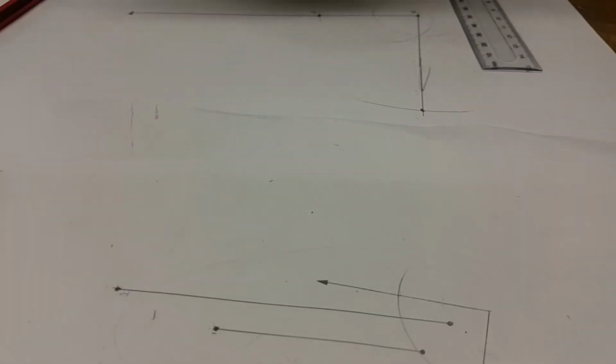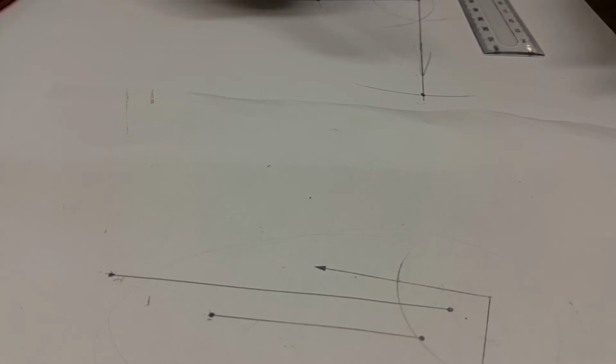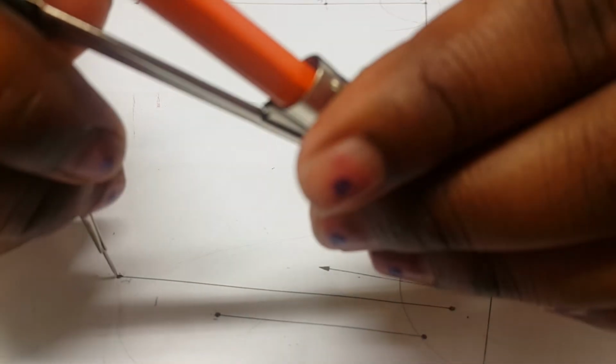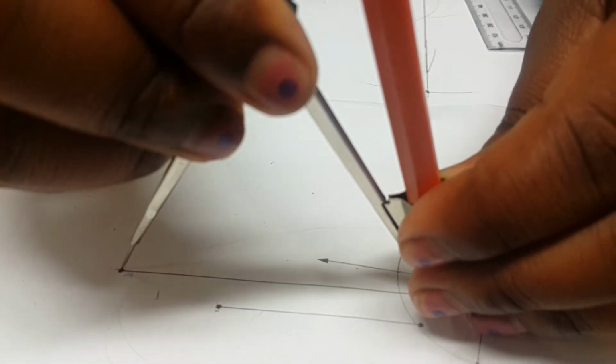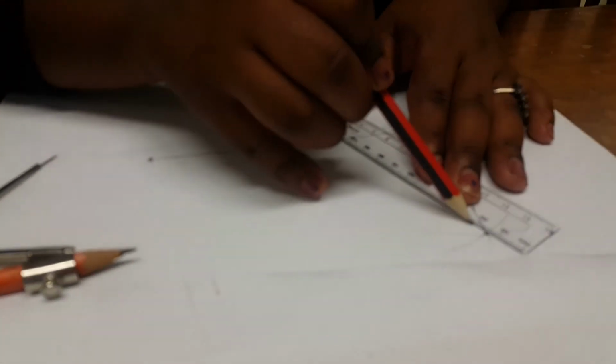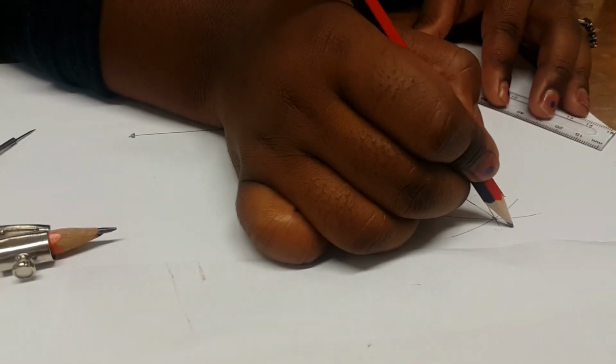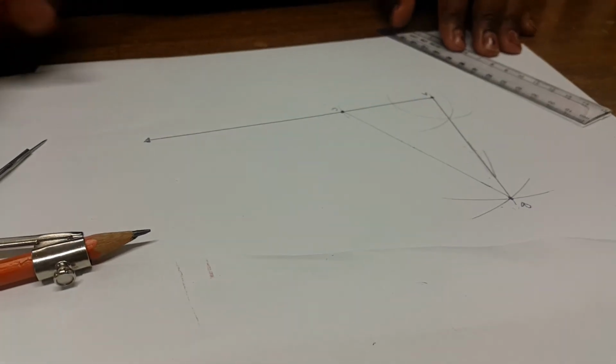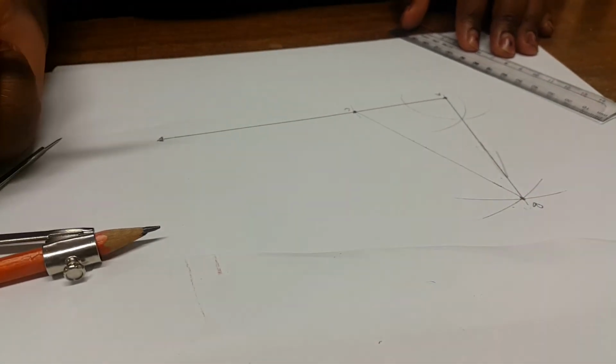Let's see if we do this in this direction also. Let's take the measurement. So we take the measurement and we put it in, there it goes. It meets there. So these are our sides. Now let's close that. It meets, and we can say that is point B. So this is our triangle that we found.